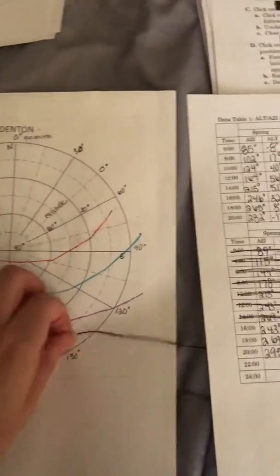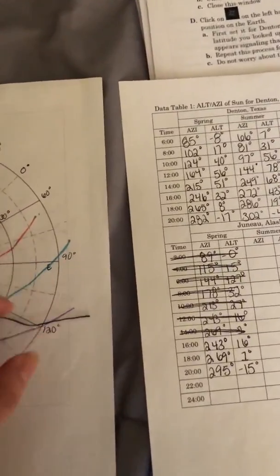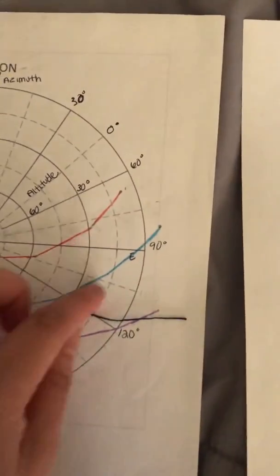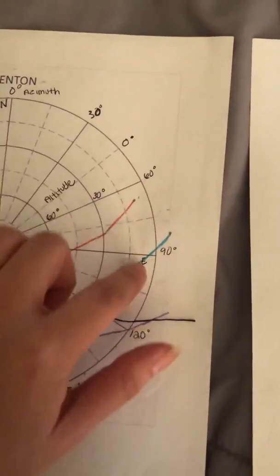So for example, let's say spring is here. So this is how you do the string part. So you're supposed to start with the part of your line that meets the outer circle of the graph.